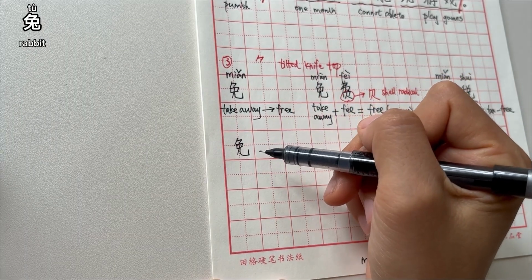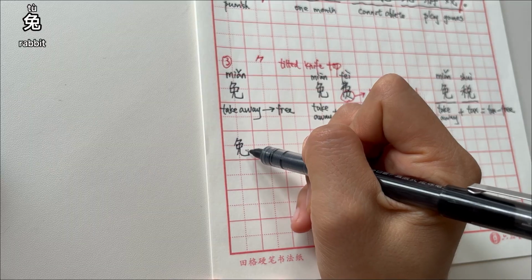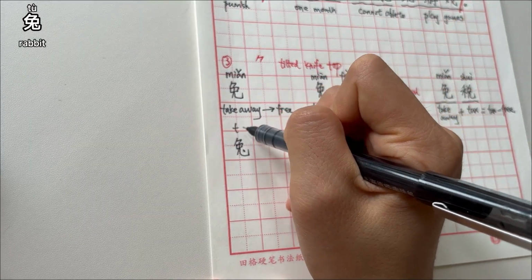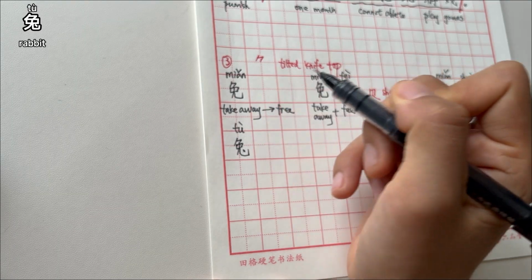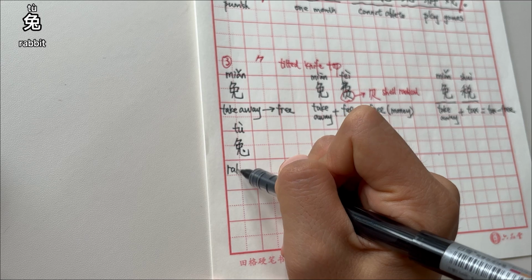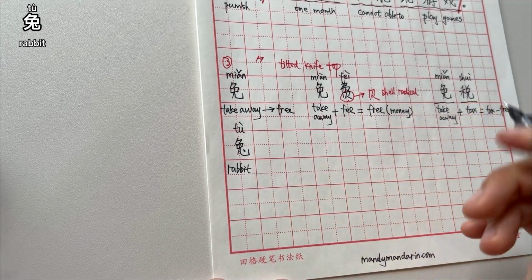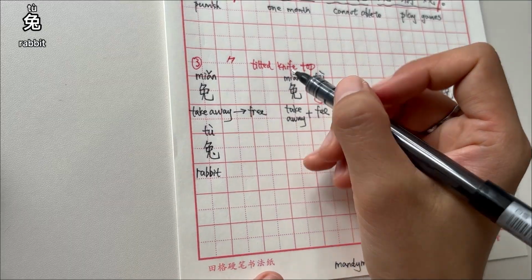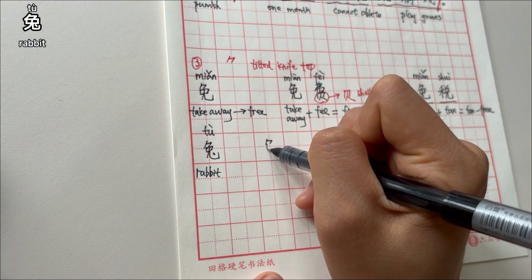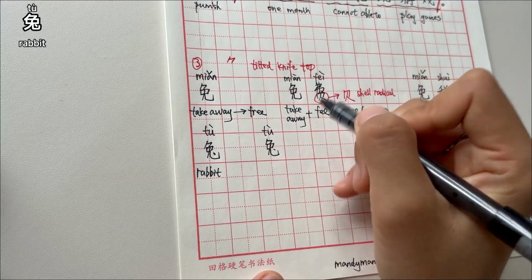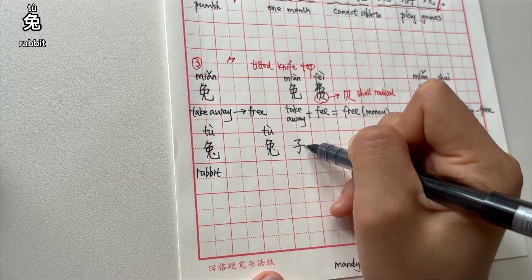One interesting word which is very, very similar to the word 免. Here we have the 免. You just need to add one more dot here, and it becomes a completely different character, which is 兔, and completely different meaning, which is rabbit. Yeah. And to say rabbit, usually we say 兔子.